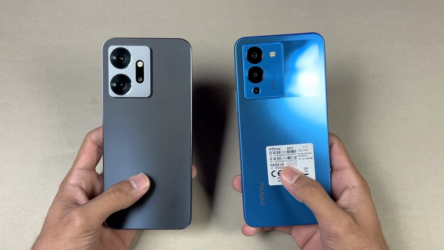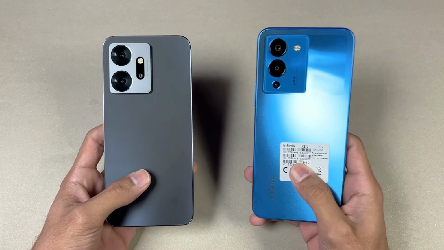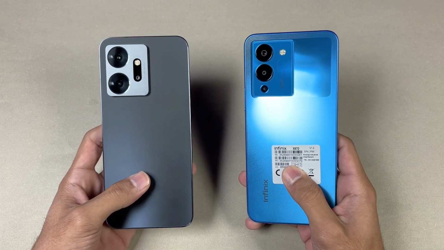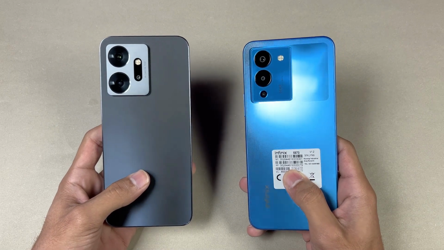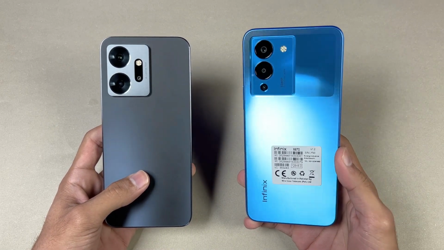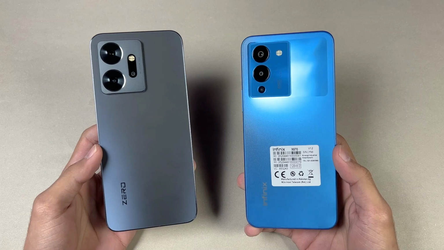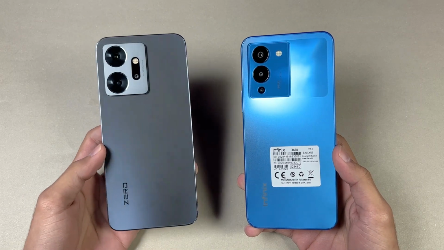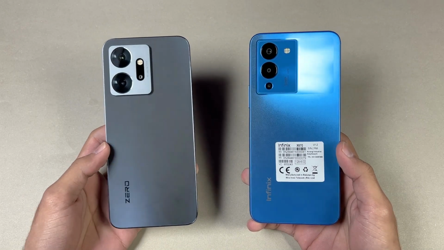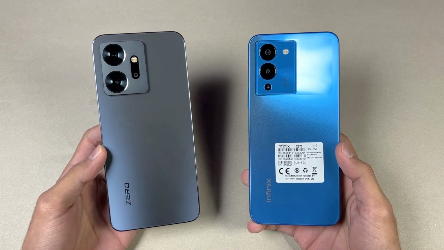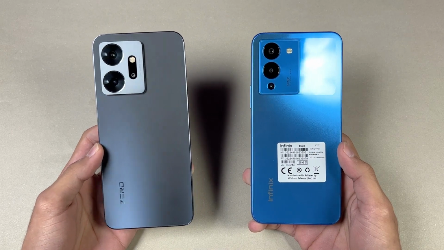So on the back we have triple cameras on both phones. We have a 50 megapixel f1.6 aperture main camera, also a 2 megapixel macro and a 2 megapixel VGA lens. While on the Infinix 020 we have a 108 megapixel main camera with a 13 megapixel ultra wide. Also we have a 2 megapixel depth sensor.